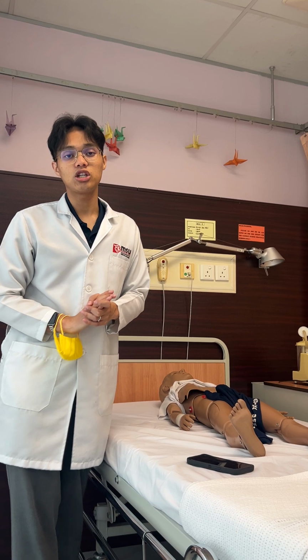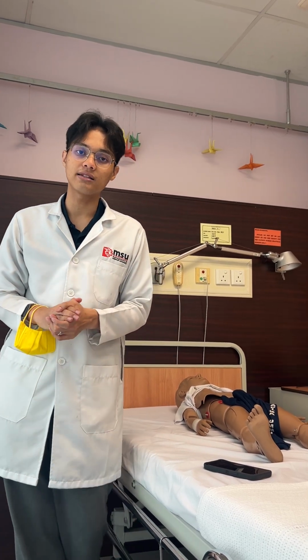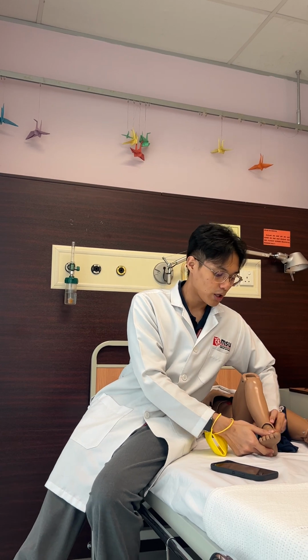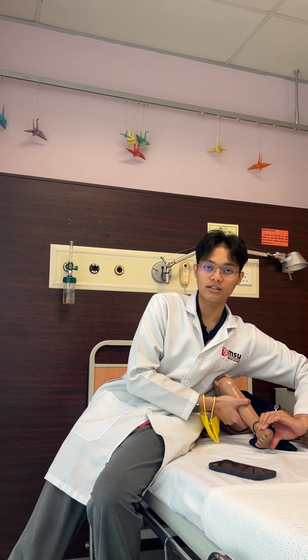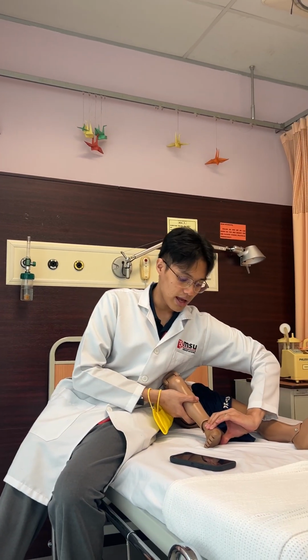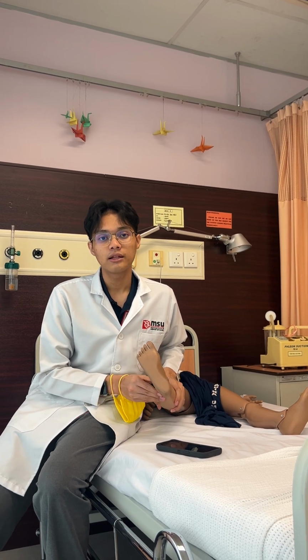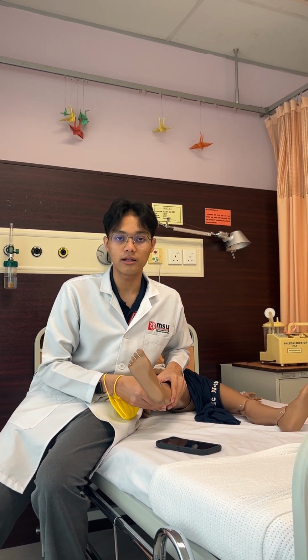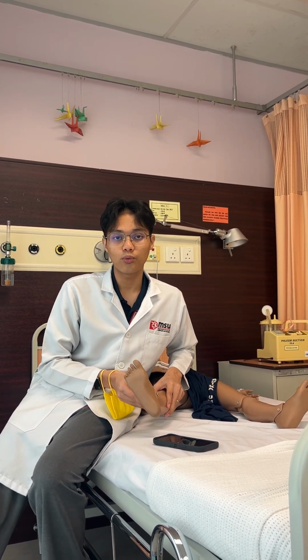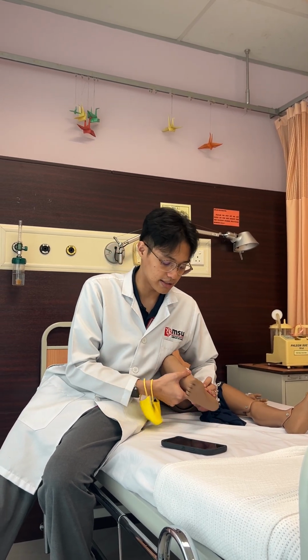Now to end the examination, we need to palpate the distal pulses. So in this case, we need to palpate, number one, the dorsalis pedis, which can be palpated on the bony prominence of the dorsal side of the foot. And then also the posterior tibial. So where do we palpate? It's posterior and inferior to the medial malleolus.